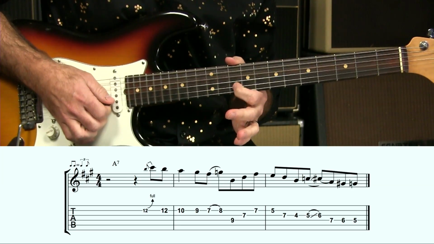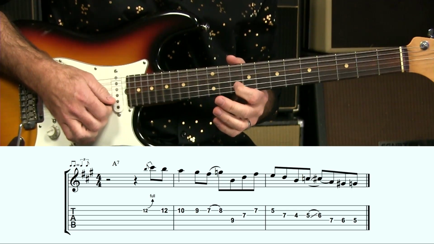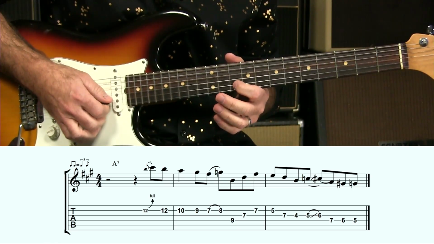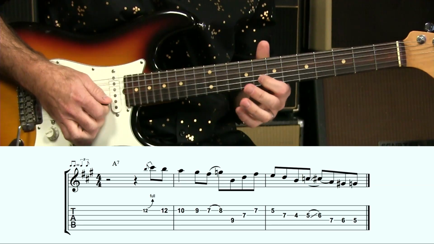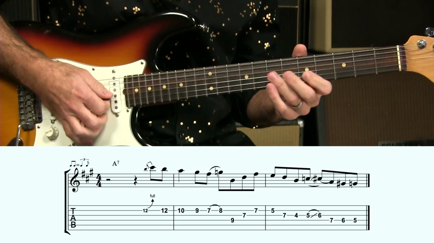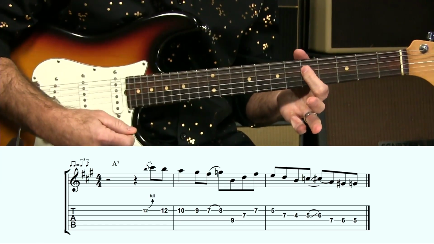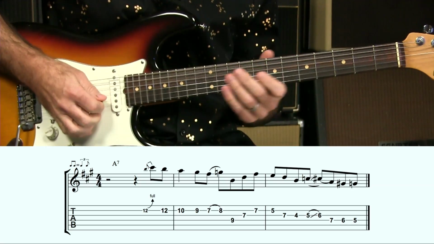So fundamentally what I'm going to do is walk my way down the A dominant sound, a little bit of a combination of major and minor blues. A, G, F sharp, E, C sharp, A, G. Those are all of my target notes.